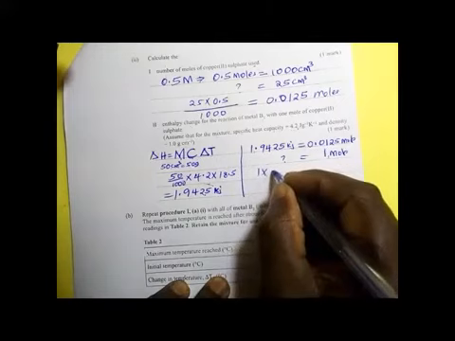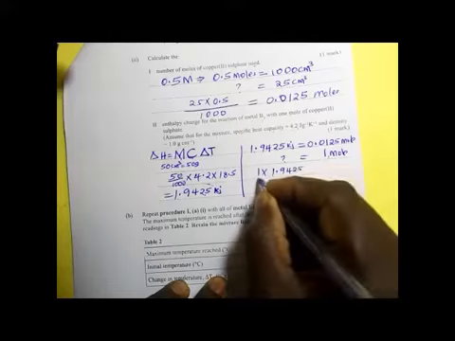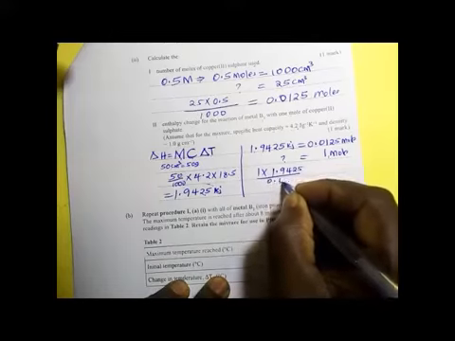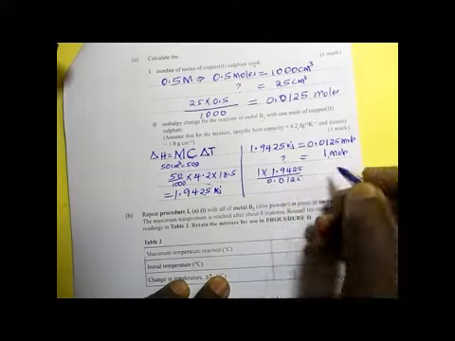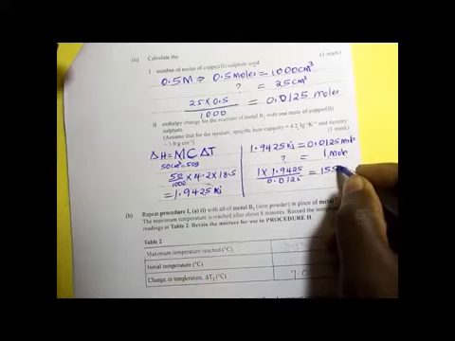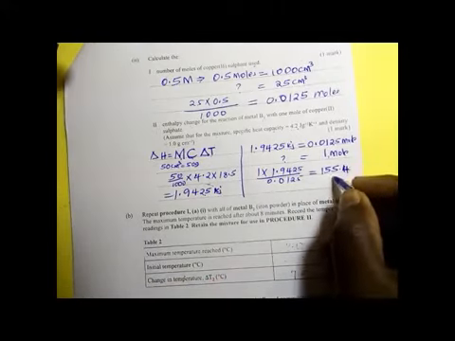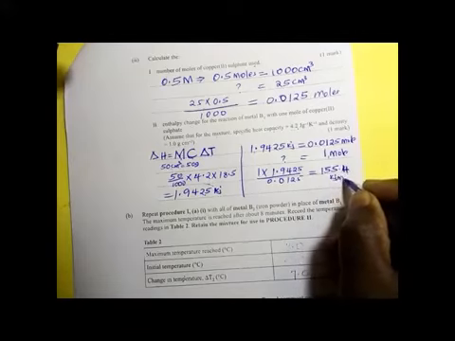So 1 times 1.9425 divided by 0.0125 will give you 155. Use your calculator. 155.4 kilojoules per mole. Kilojoules per mole.